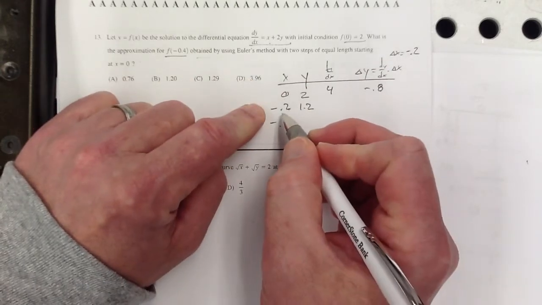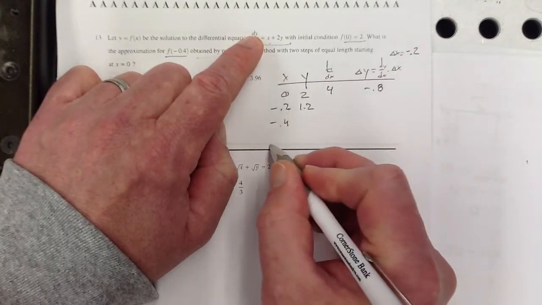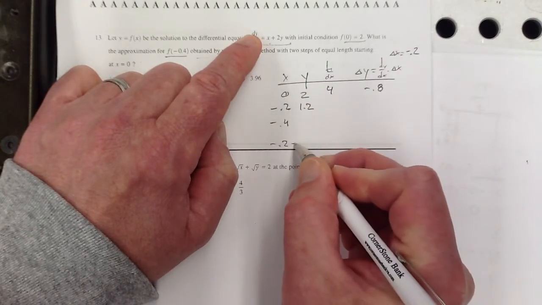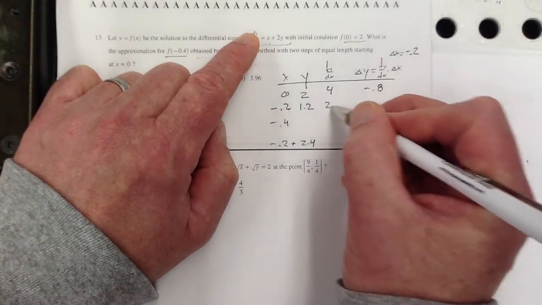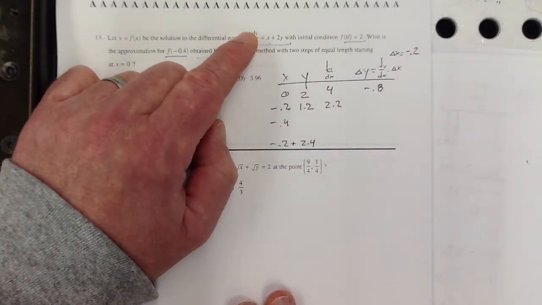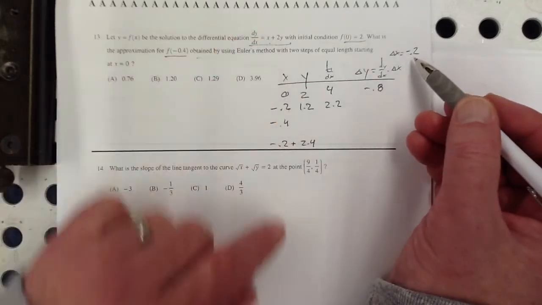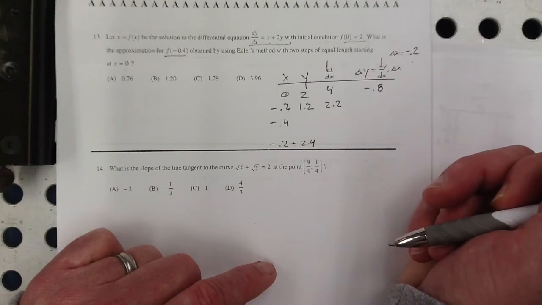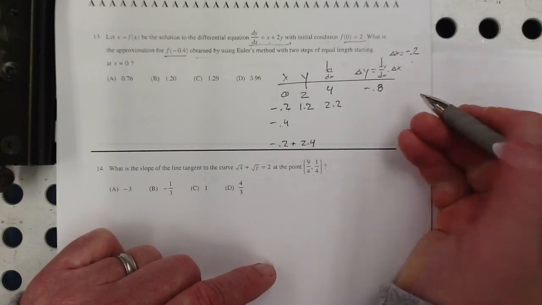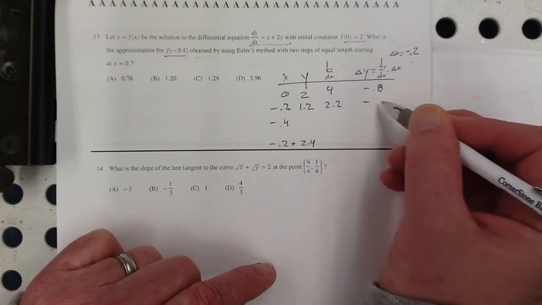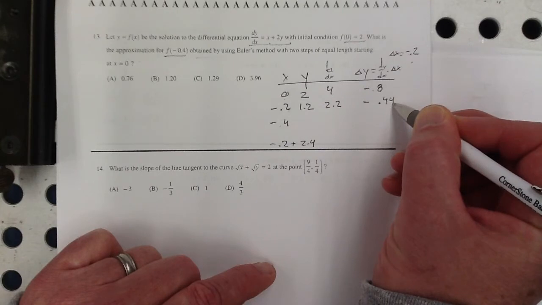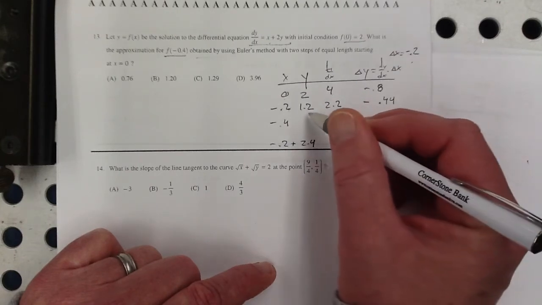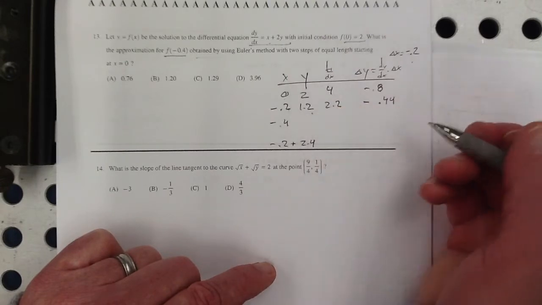And then x, that would be negative 0.2 plus 2y, which is 2.4. So that's 2.2, right? And then I have to multiply that by this. Yikes. Okay, so I guess that's negative 0.44. And then that's my delta y here.